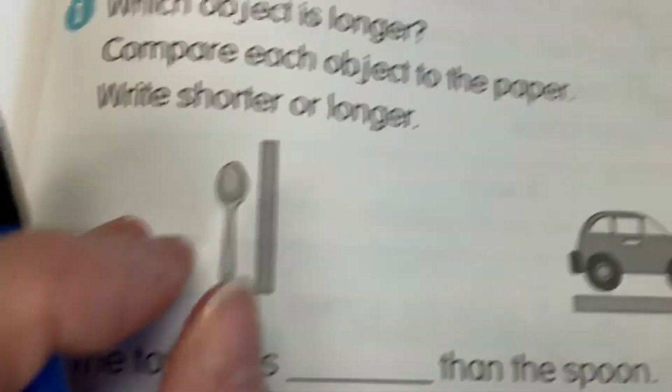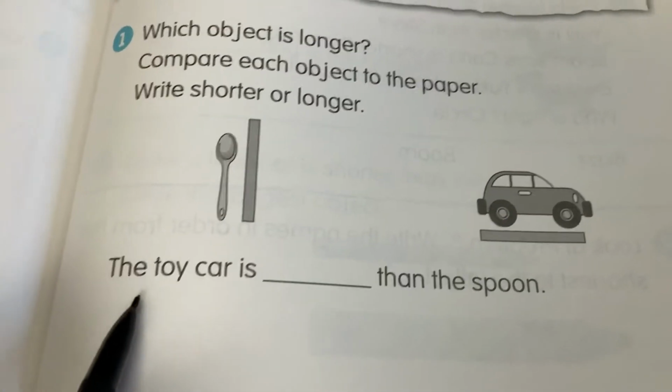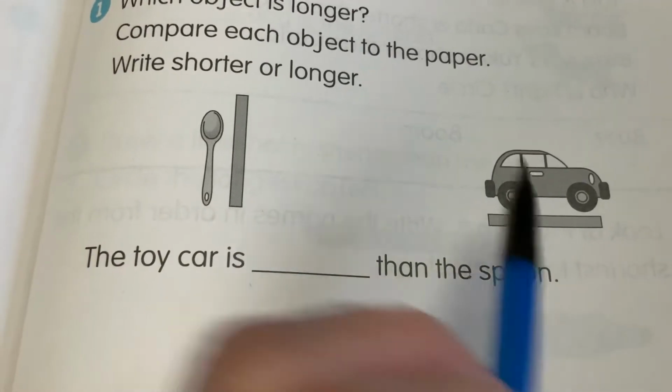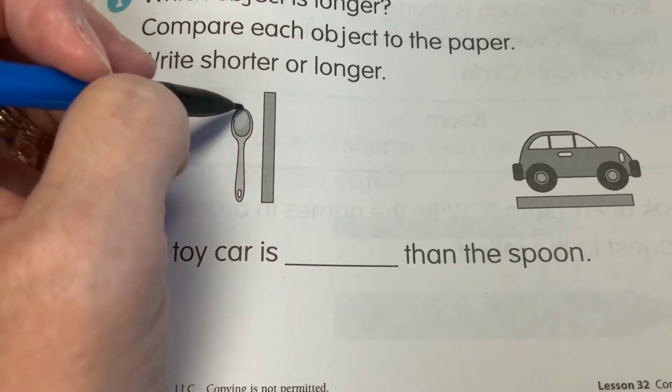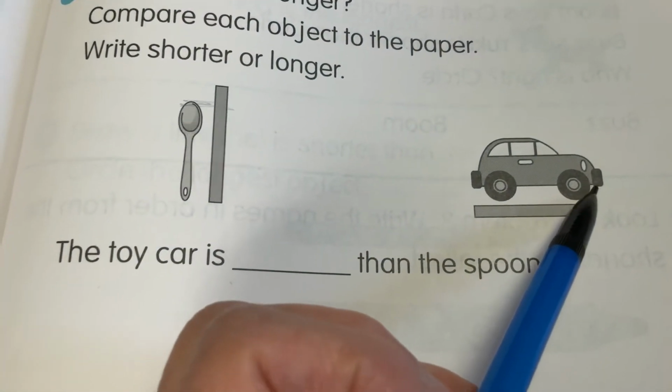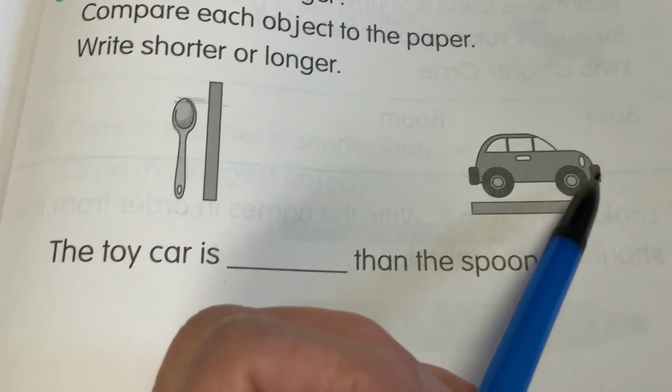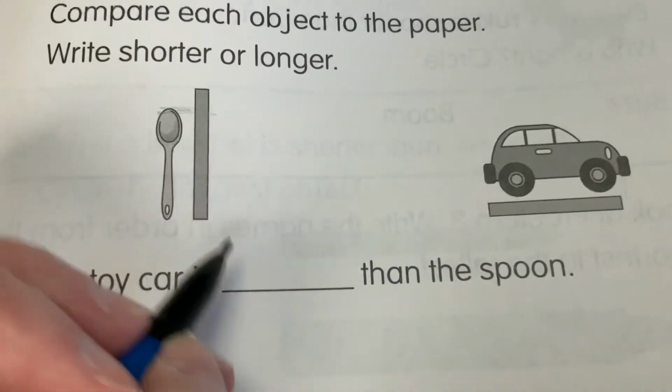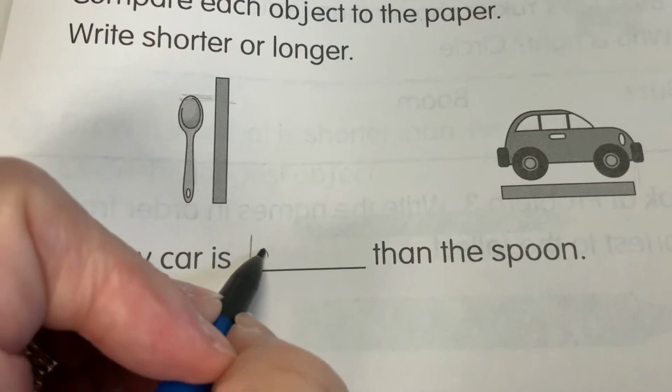Okay, which object is longer? Compare each object to the paper, write shorter or longer. Okay, the toy car is blank than the spoon. Well, if the spoon is shorter than the paper, and the car is a little bit longer than the paper, that means that the toy car is longer than the spoon.